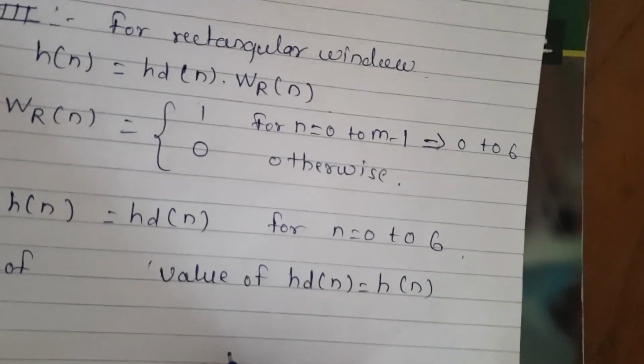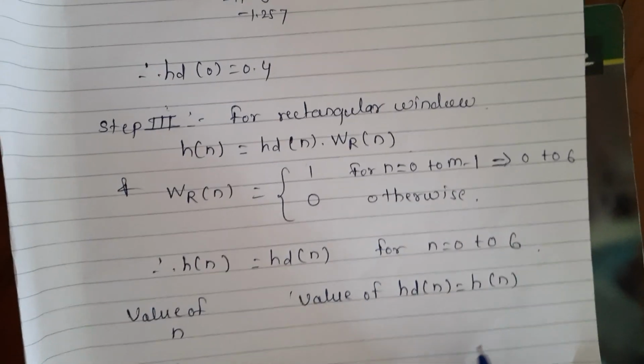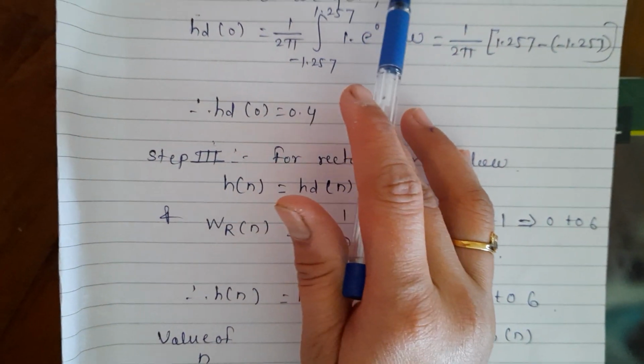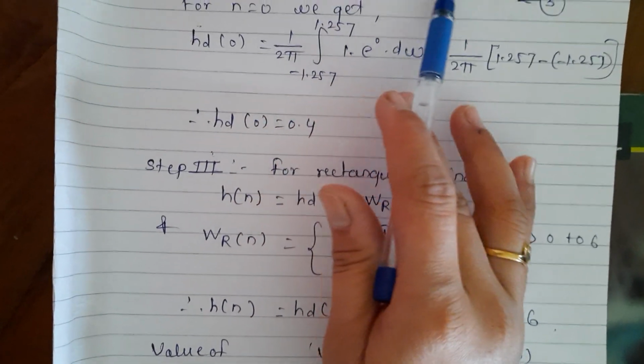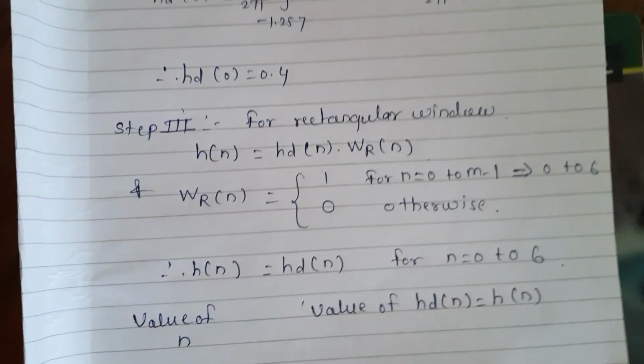Now here also we directly substitute the values and we find the final answer. So we have equation for the hd of n. We replace here n is equal to 0, 1, 2, 3, 4, 5, 6.